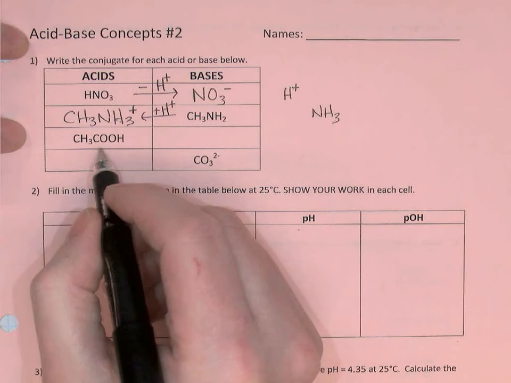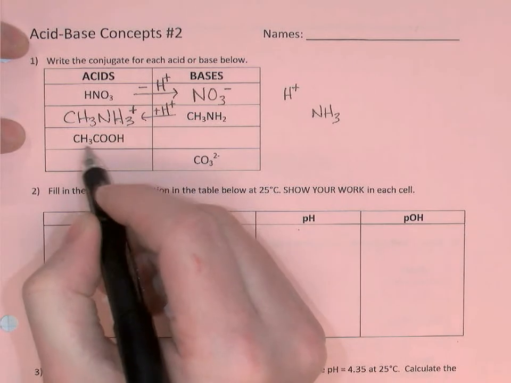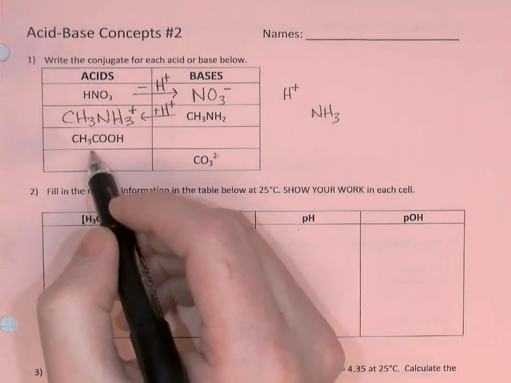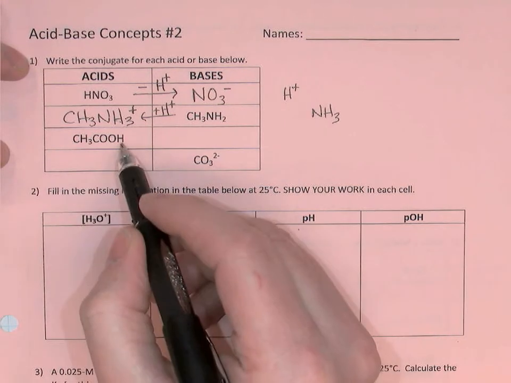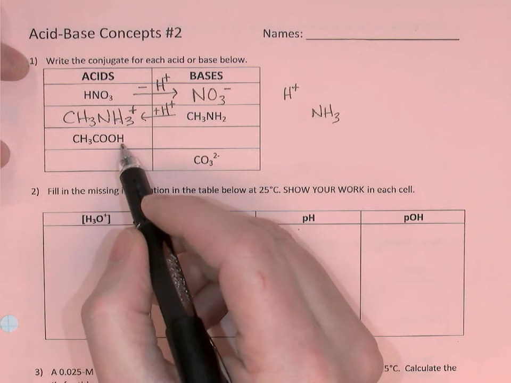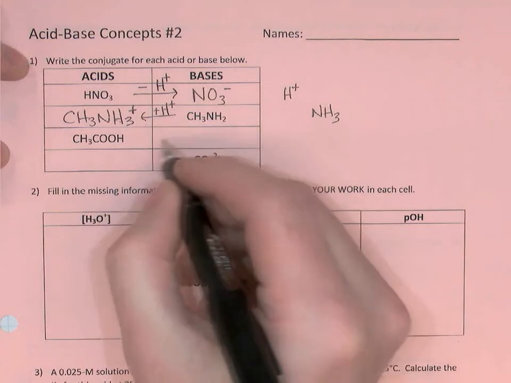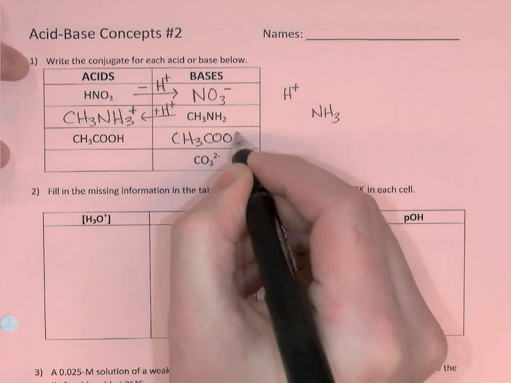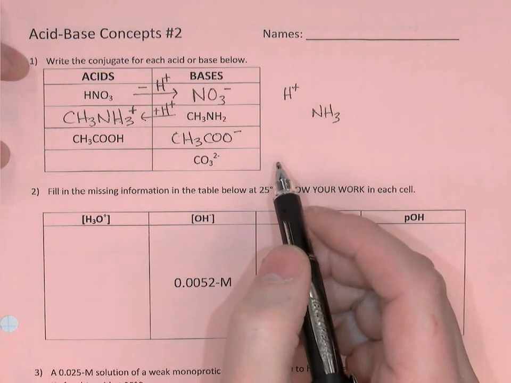So the third example is acetic acid, CH3COOH, and we remember that hydrogens bonded to carbon are not acidic. Water won't be attracted to those because there's no polarity in those bonds. But the hydrogen bonded to oxygen, that bond is polar, so this hydrogen will be attracted to water. This is the hydrogen that gets donated. So after donating, we'll be left with CH3COO-. The acetate ion is the conjugate base of acetic acid.